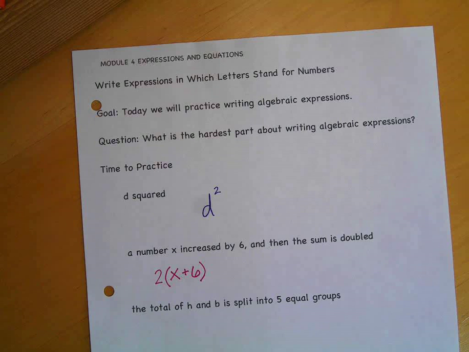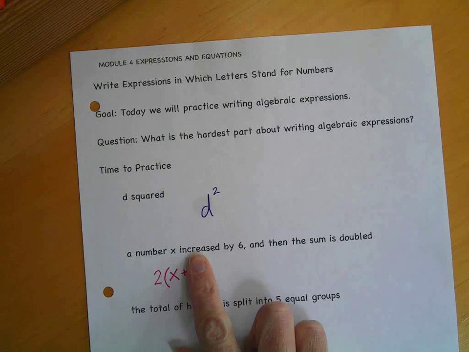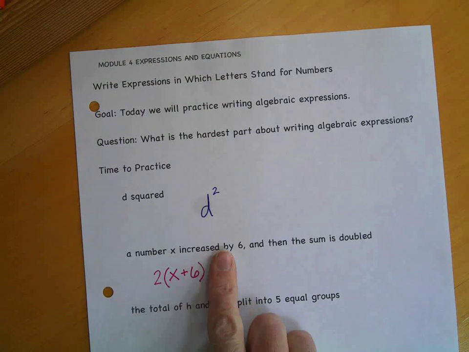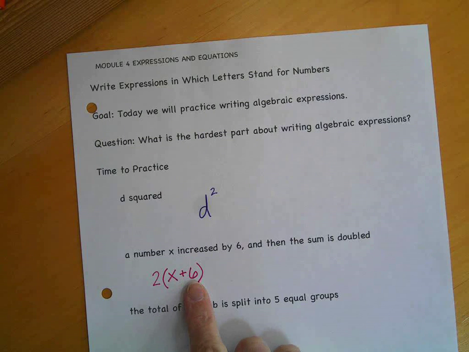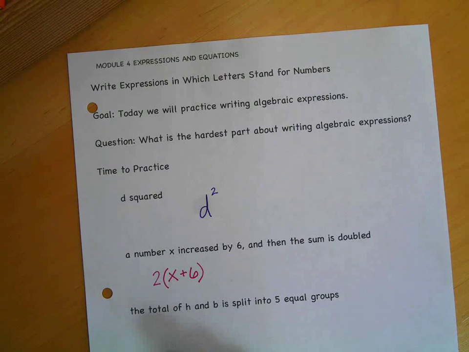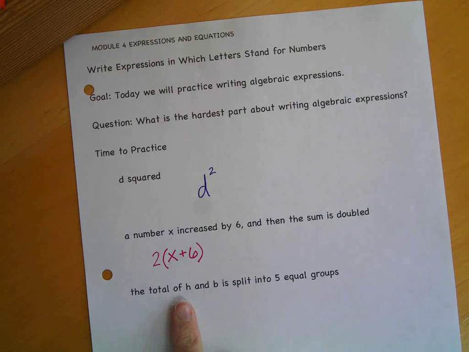Boys and girls, the most important thing to remember when you're trying to create expressions from words is to go slow and truly understand what is being written. The other thing that's really, really important is how they use punctuation marks in there. We have a comma right here, and that comma means in math you need to pause and pay attention to what is being said before it. A number x increased by 6, so it's telling you that you need to do this part first. So the number x increased by 6, pause, and then the sum is doubled. So we take that whole thing because it's the sum, and we do it twice because it says it's being doubled. Okay, last one for this page.